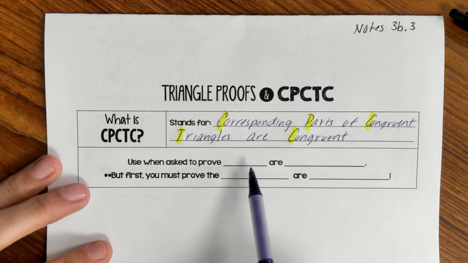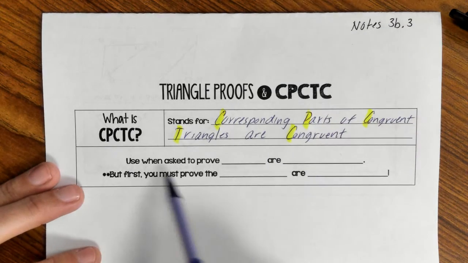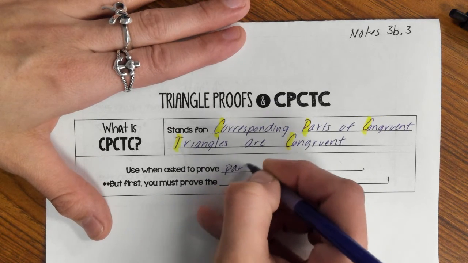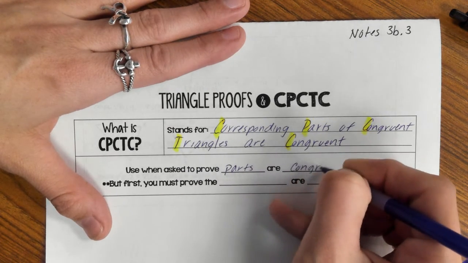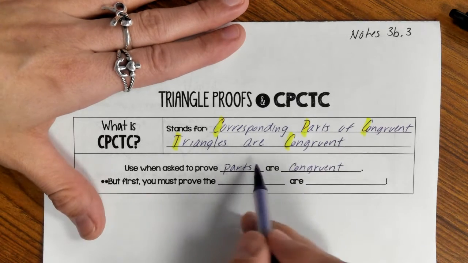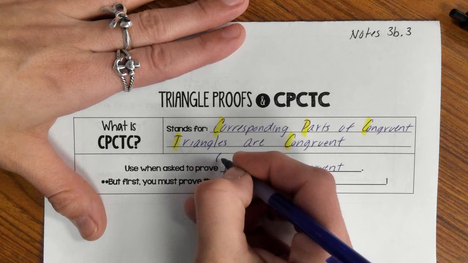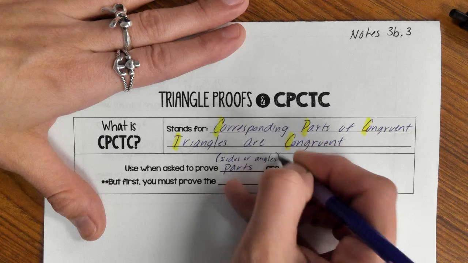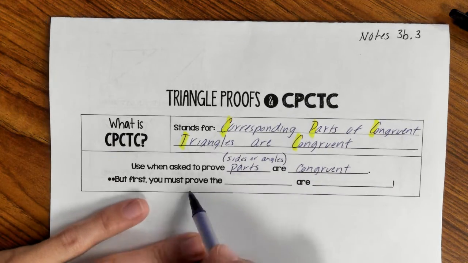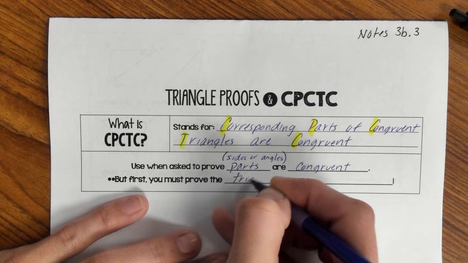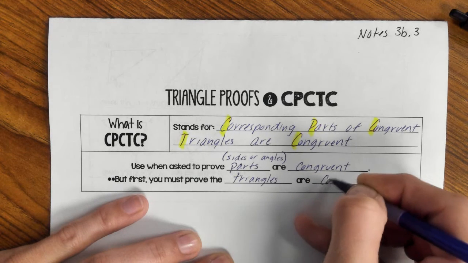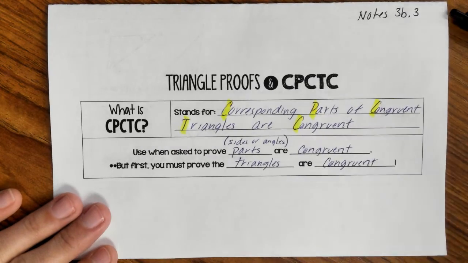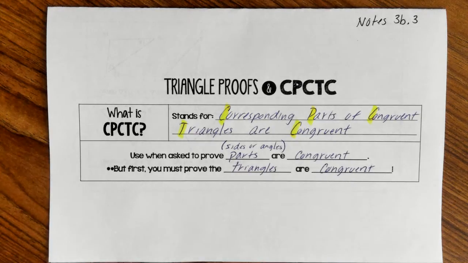When we do start looking at the proofs in the next set of notes, we're going to be using CPCTC when we're asked to prove parts are congruent. And what we're going to add above parts in parentheses, when I mean parts, I either mean sides or angles. But before I can do that, I have to prove that the triangles are congruent. And this will make more sense once we actually start getting into our CPCTC proofs. So let's take a look.